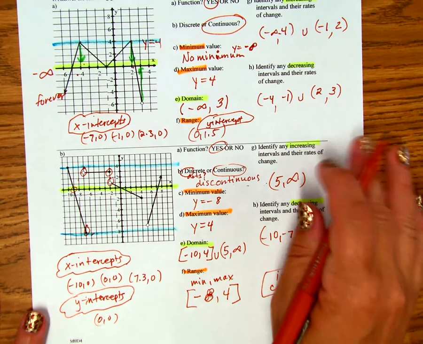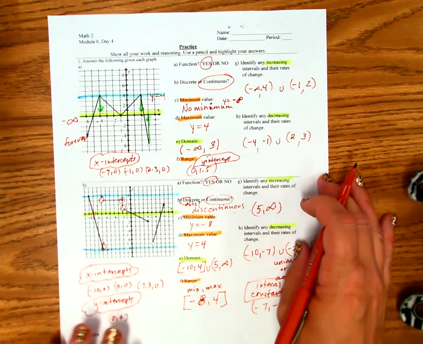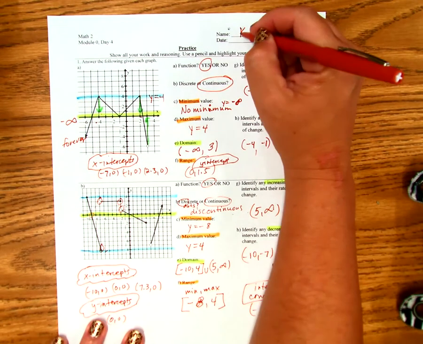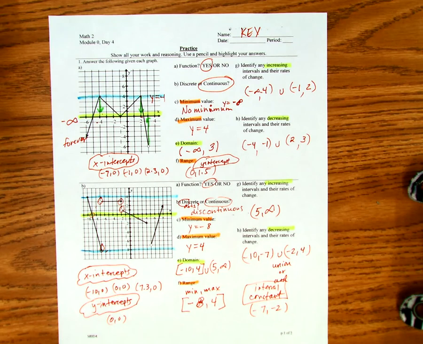Okay, I hope this gave you a quick review of features of functions, but please know that if you still feel like, ooh, I'm shaky on this, we are going to be doing a huge lesson on it in Unit 1 coming up starting next week. We're going to go over each of these items in depth again if you need it.